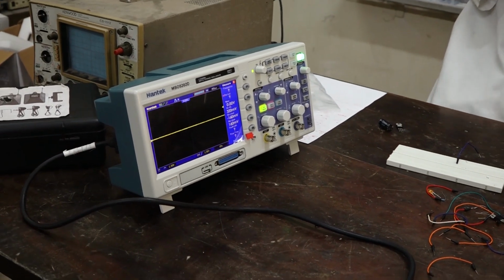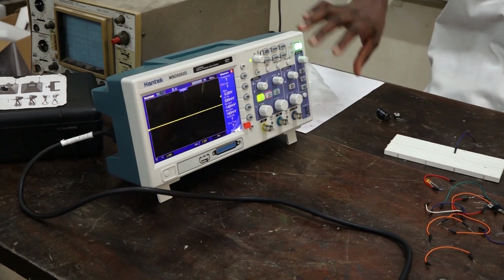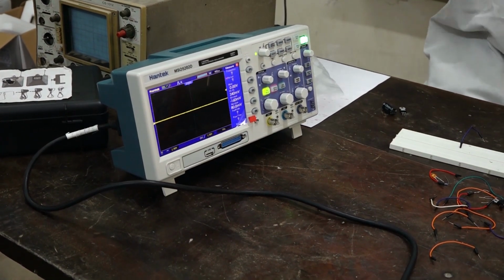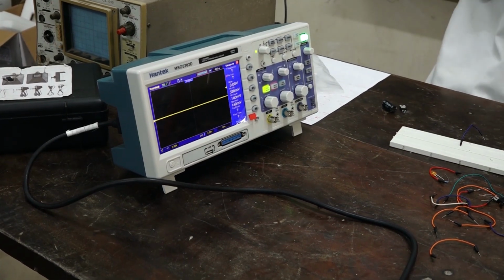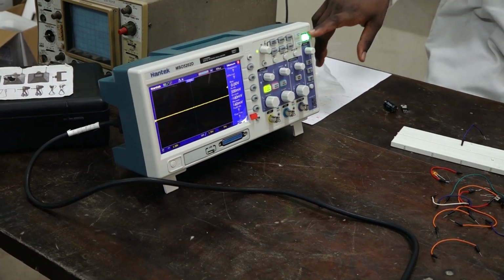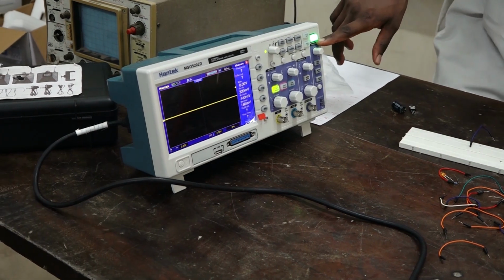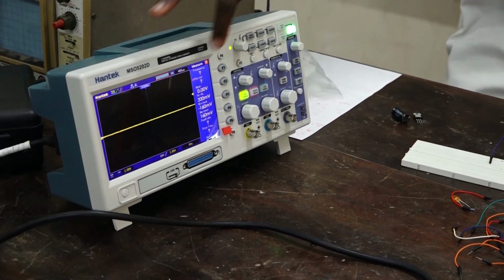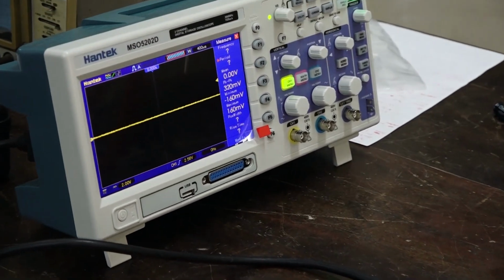When it is on, you see that there are some buttons which contain light emitting diodes. This one is the run or stop button. You can see the waveform here.